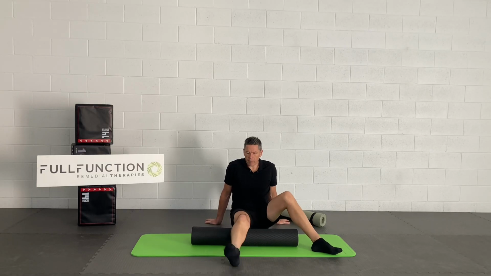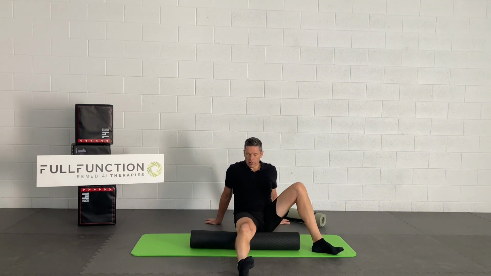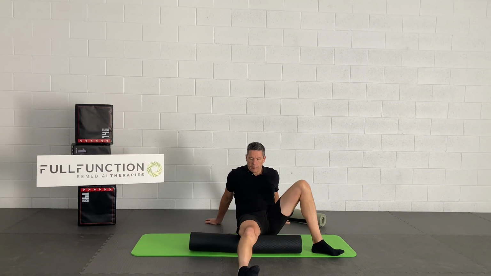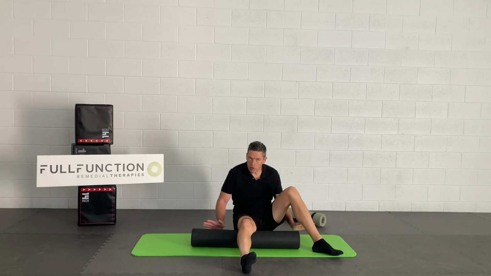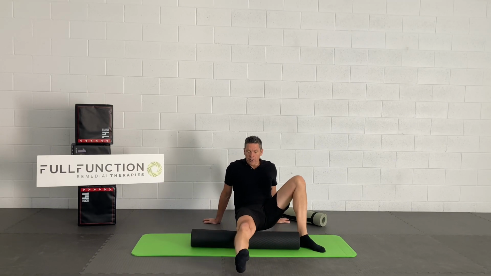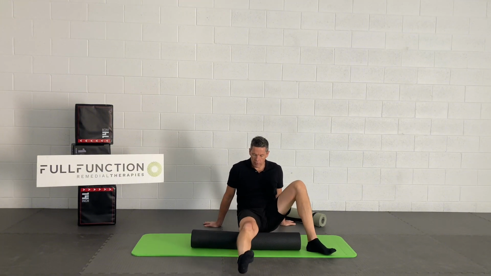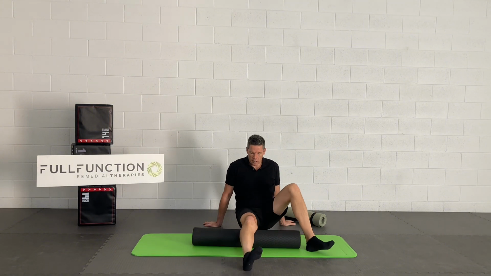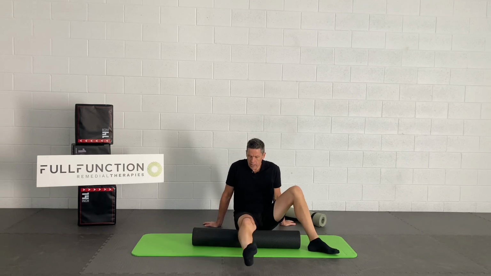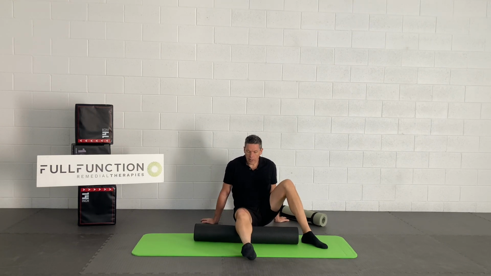You need to break up the muscle adhesions behind the knee that are restricting that knee movement. If this hurts, don't do it. Just stick to the roll down the hamstring. It's good if you separate it into two areas rather than trying to start down the calf, roll the knee, and roll all the way up to the hamstring. It becomes too big a movement. So you can do the hamstring like so, and you can work behind the knee, like so, and you can work the calf, like so. So break it up into two.